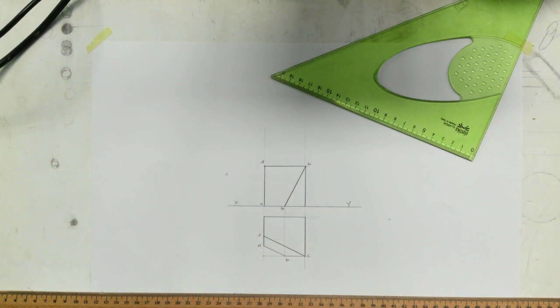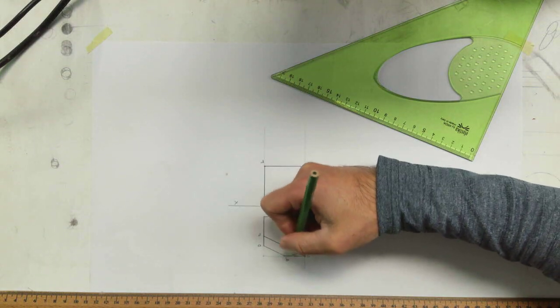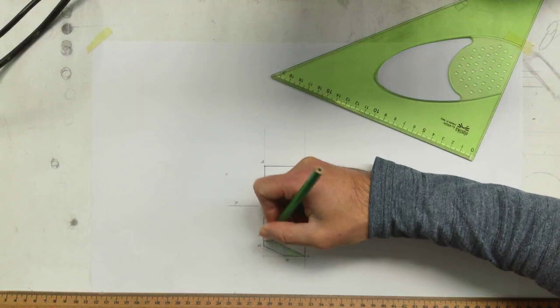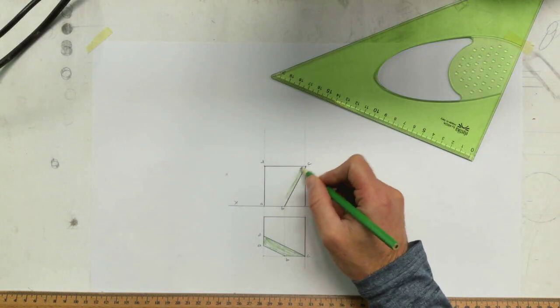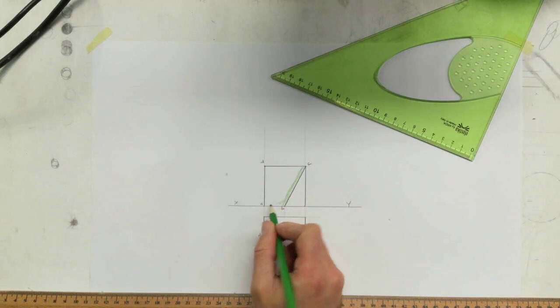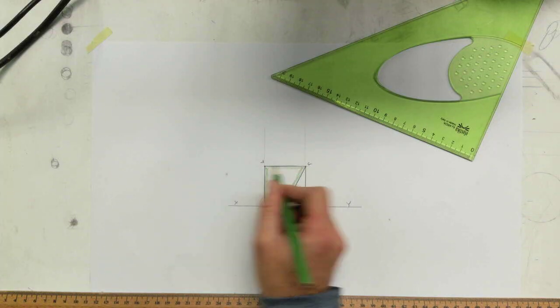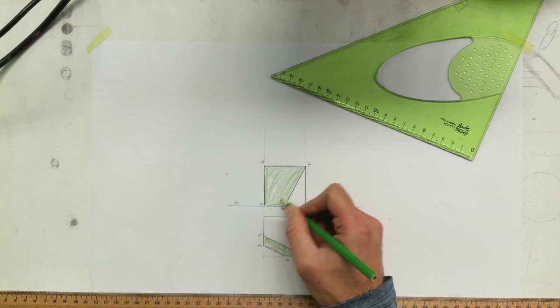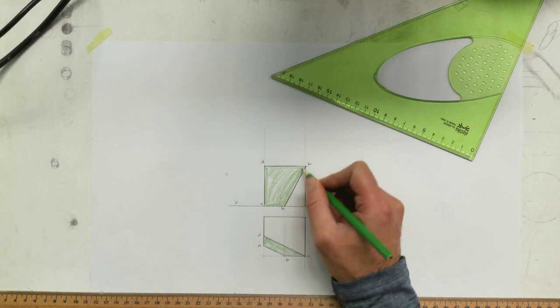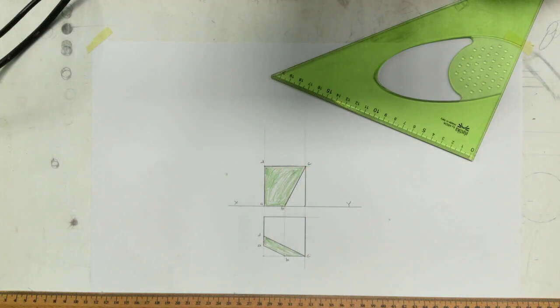And for my cut surface, I'll use a colour to show it. So I'll use this green one here, just to make it stand out a bit more to the rest of the cube. So you can see that cube has been cut there at that angle. And what this question is asking us to do is find an edge view of it. And we're also going to use that edge view to draw a second auxiliary view to get the true shape, just to add that little bit more to it.